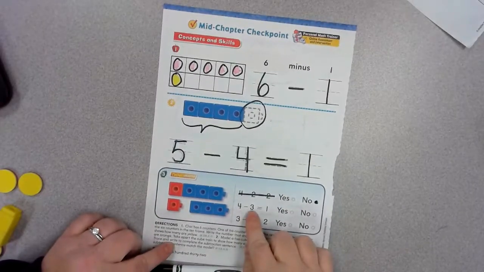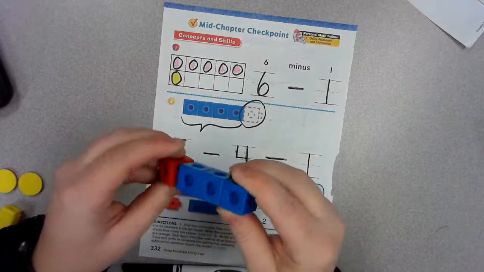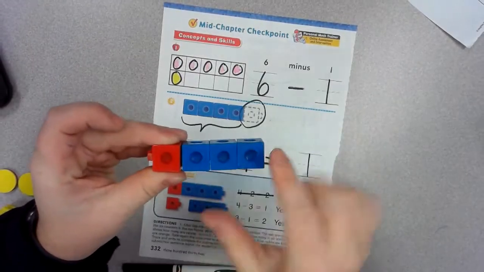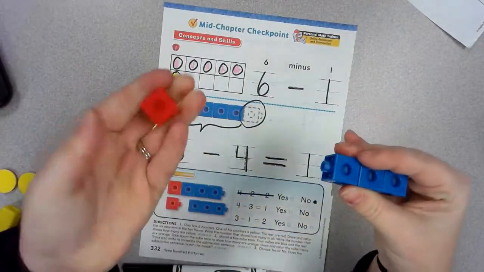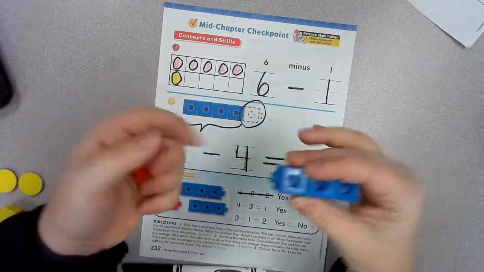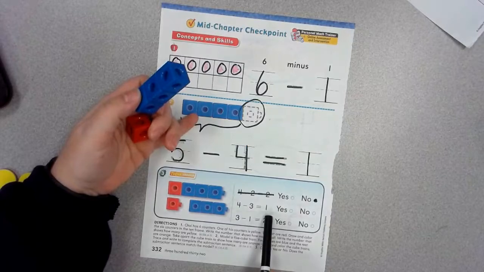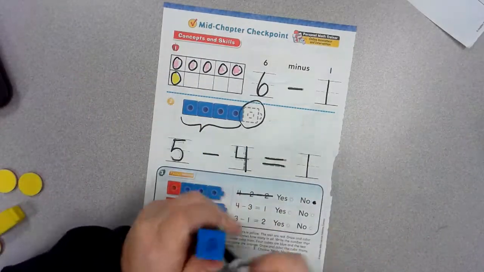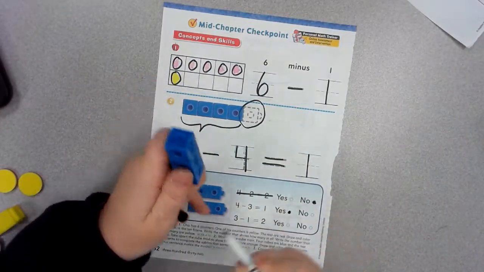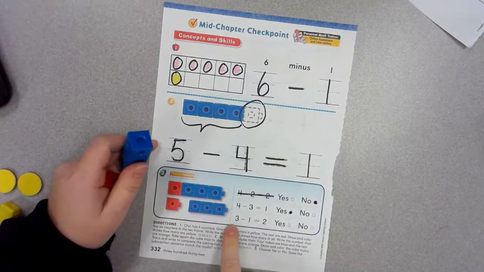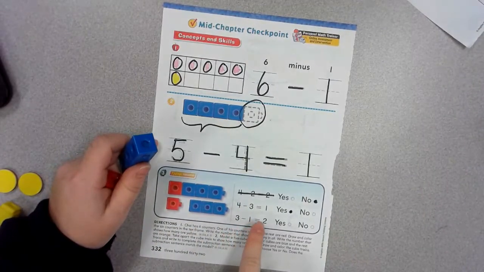4 minus 3 is equal to 1. We had our 4. 1, 2, 3, 4. We took away the 3 blue, and we had 1 left. So that works. 4 minus 3 is equal to 1. That's true. Now let's check this last one. 3 minus 1 is equal to 2.